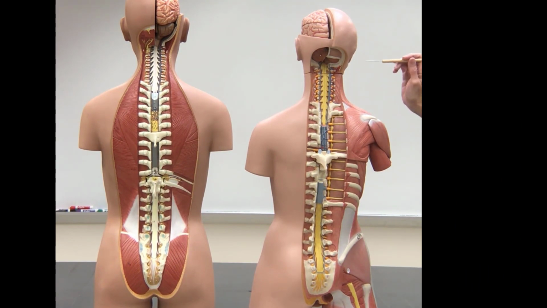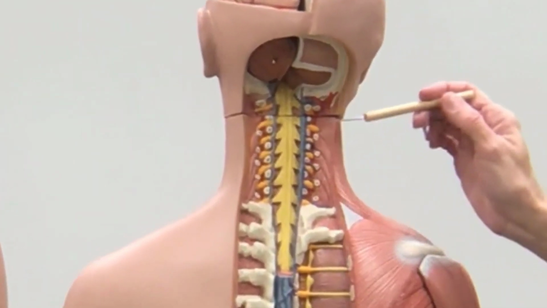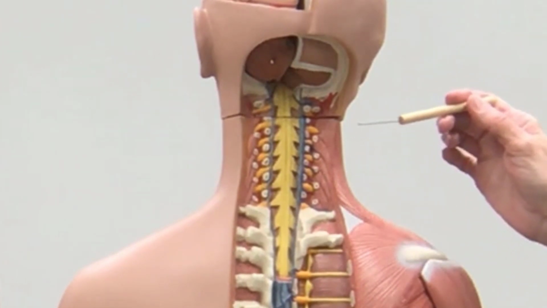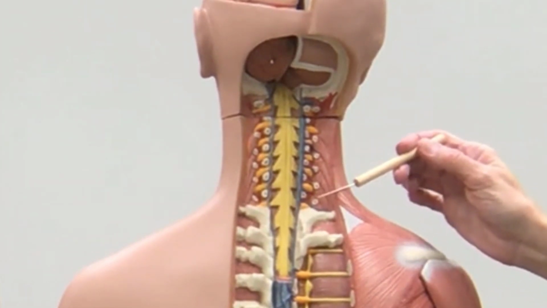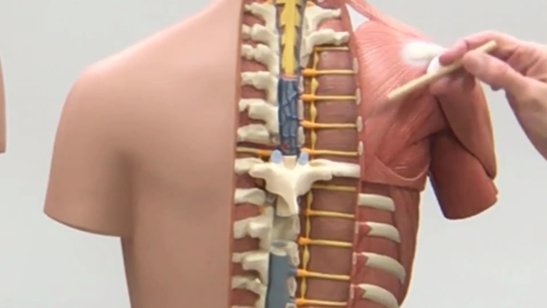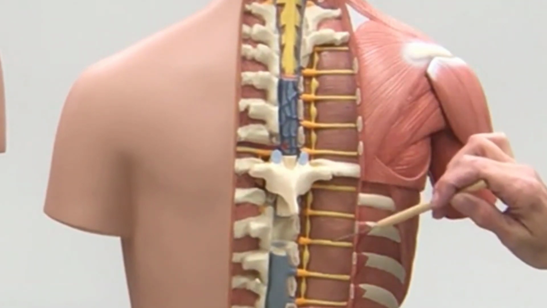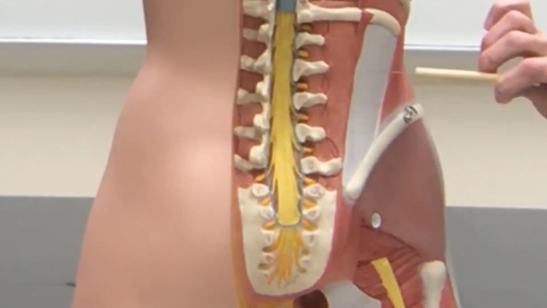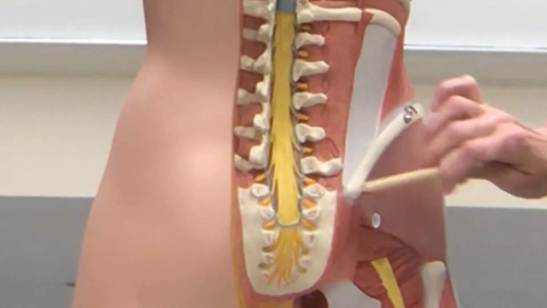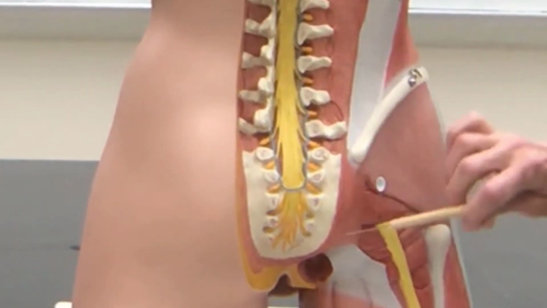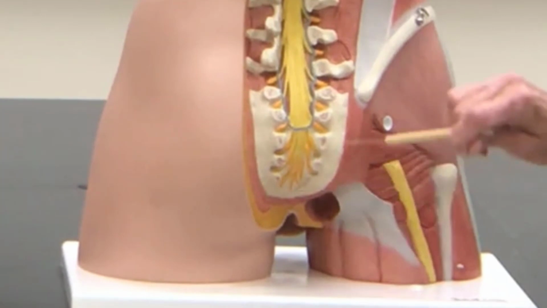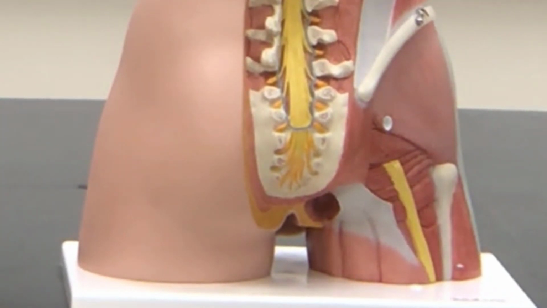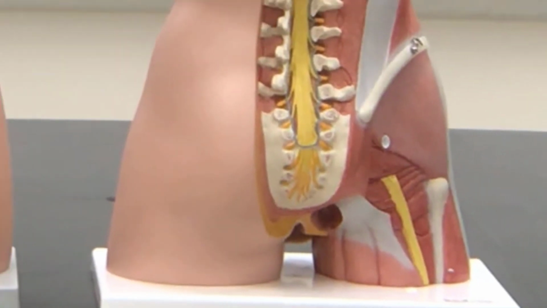Okay, so spinal nerves are found in pairs. So cervical, you have 8 pairs of cervical spinal nerves. You have 12 pairs of thoracic spinal nerves. You have 5 pairs of lumbar spinal nerves, and then 5 pairs of your coccygeal. Now, all the way at the very end is the filum terminale, and that is a piece of tissue that anchors the cord to the coccyx, to the tailbone.